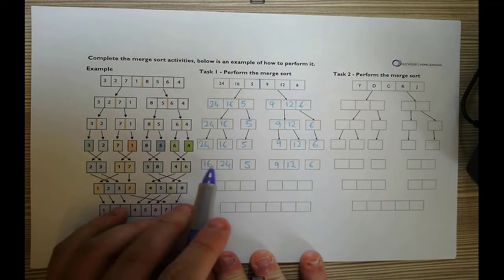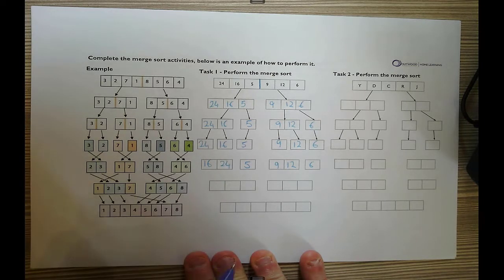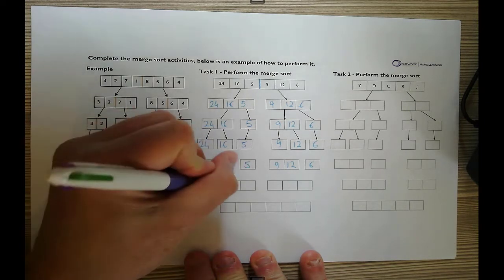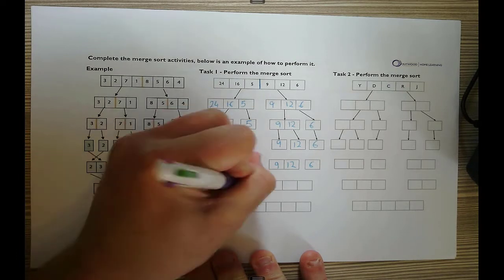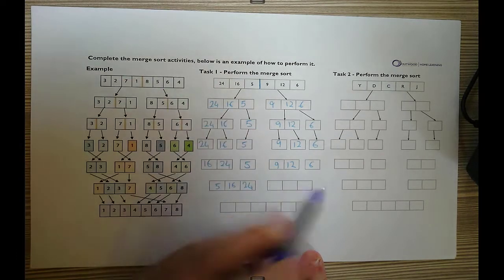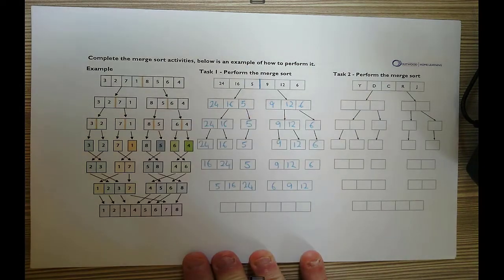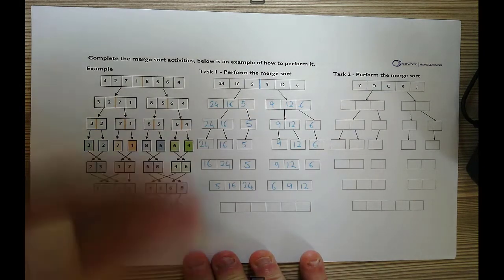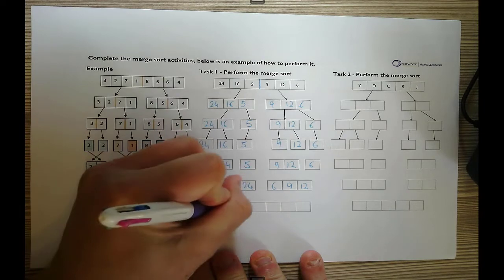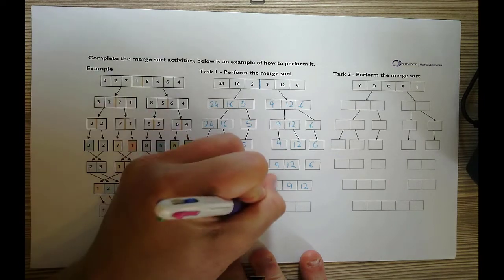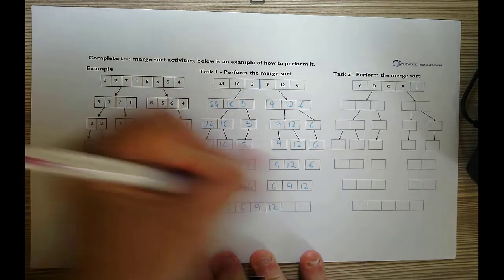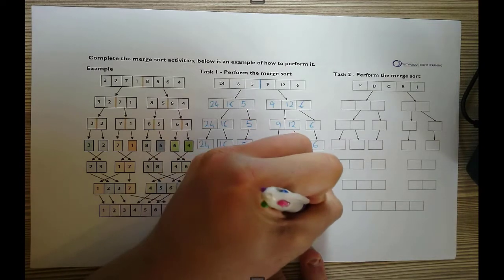We then need to merge the 2 and the 1 subarrays into a bigger one, so we need 5, 16, and 24, and then we do the same with the other one where 6 goes at the beginning, then 9, and then 12, and then finally we merge those 2 sublists together, so we will end up with 5, 6, 9, 12, 16, and 24.